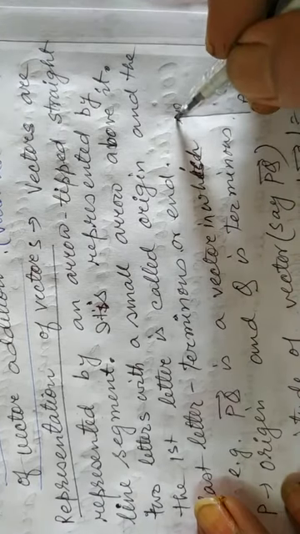Now the matter is how to represent a vector. Vectors are represented by an arrow-tipped straight line segment. The length of this segment gives the magnitude of the vector, and the arrow gives the direction of that vector. The point where the arrow ends is called the terminus, the end point, and where it starts is called the origin.